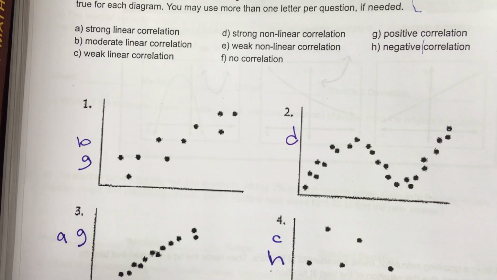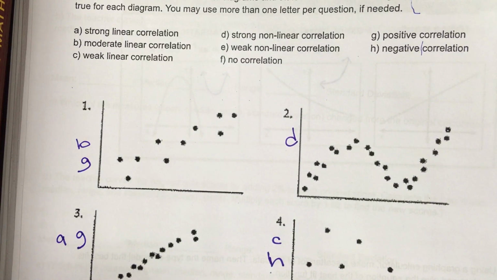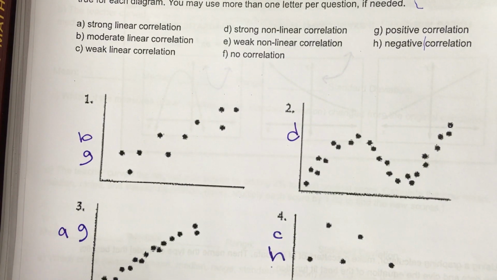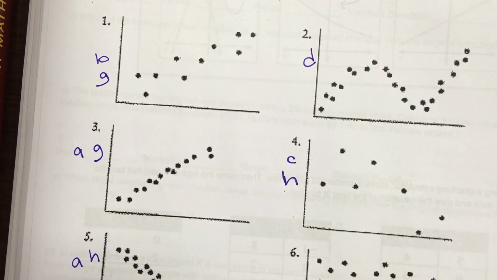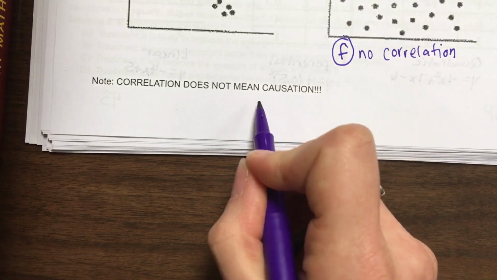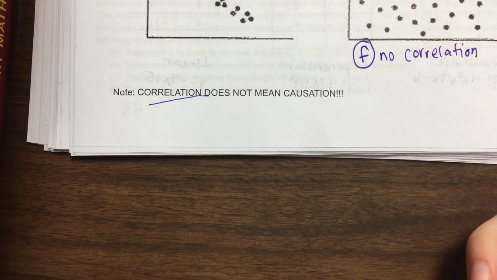One important thing to remember that we talked about with our sampling and our data collection is that it's important that we're talking about these as correlations and not as causations. Okay? A relationship does not mean that one thing caused another thing.